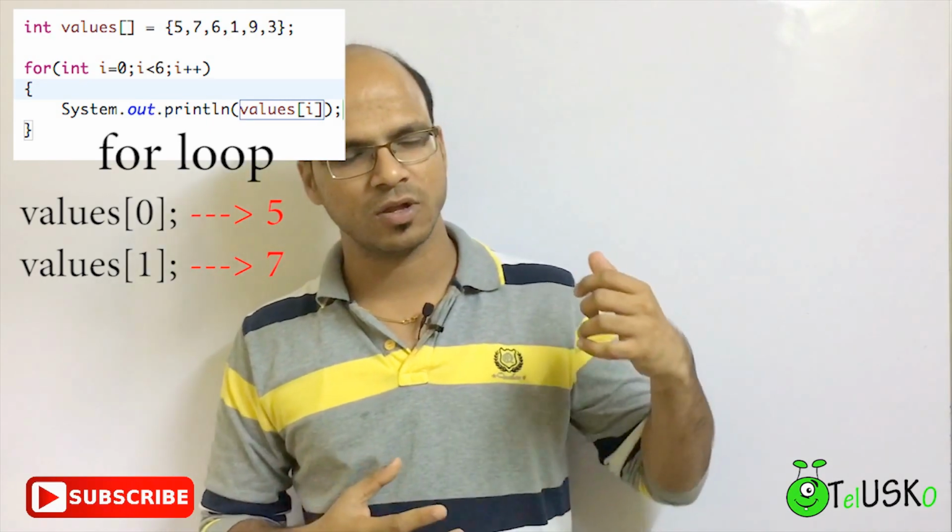So in order to solve that problem, we have the enhanced for loop, where you don't mention the index number. While fetching the values of an array, in this for loop we specify the index number, but in the enhanced for loop, we don't. Then the question arises: how does it work? This is the syntax for the enhanced for loop. We just write for, then we mention the data type, which is int, since we have integer values. If it is string values, you can provide string. Then you mention the variable name, and specify a colon and the array name.